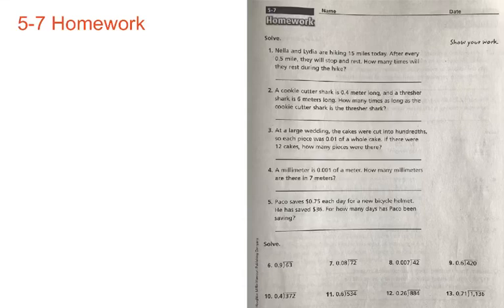Today we are working on Unit 5, Lesson 7 homework. And what's different today is we are going to be working with decimals in our divisor. And I'm going to go over a quick review of our vocabulary again.